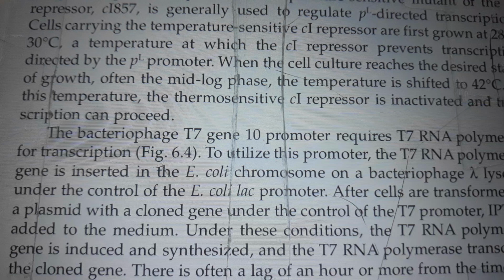When the cell culture reaches the desired stage of growth, often the mid-log phase, the temperature is shifted to 42 degrees centigrade. At this temperature, the thermosensitive cI repressor is inactivated and transcription can proceed.